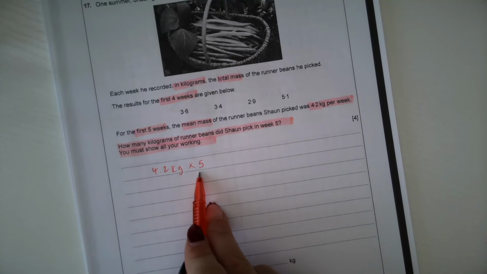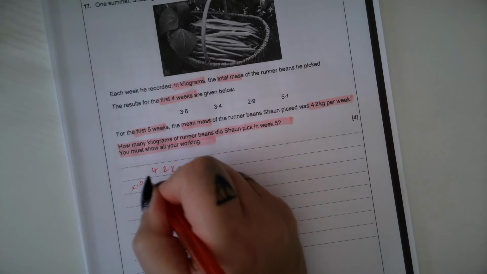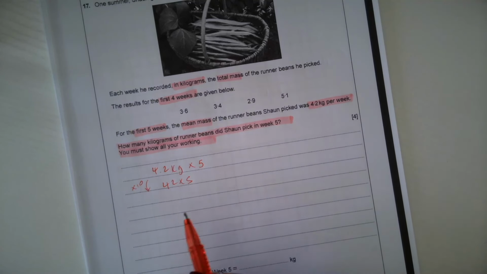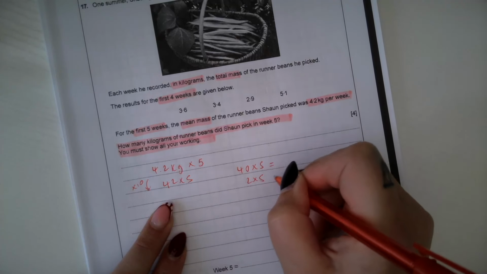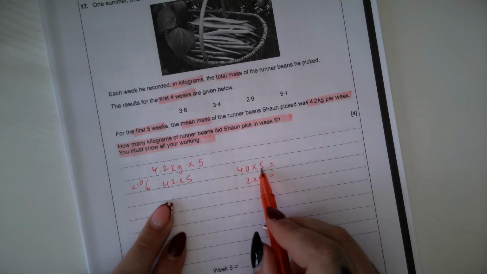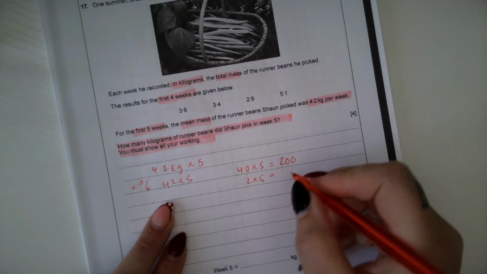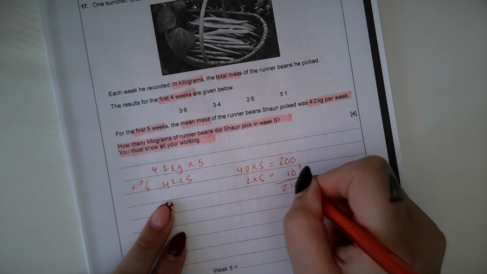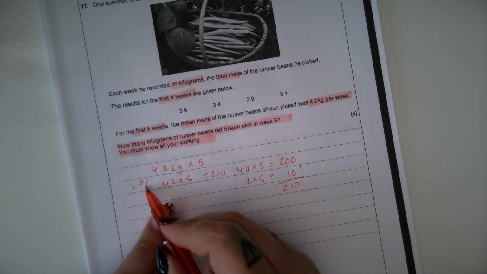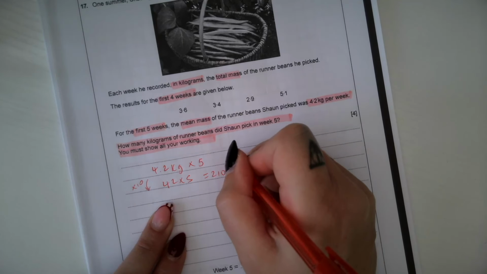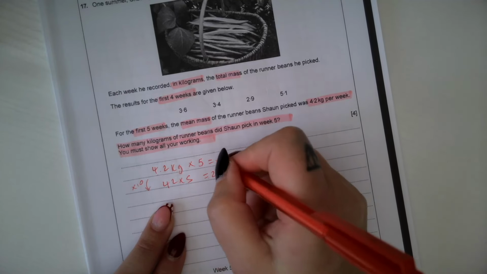Okay, so we're working with decimals and a whole number. So I'm going to multiply 4.2 by 10. So I'm going to do 42 times 5, which is 40 times 5 and 2 times 5. 40 times 5, well, 4 times 5 is 20. 40 is 10 times bigger, so that must be 200. 2 times 5 is 10, so that's 210. Okay, so that equals 210, but we times by 10, so we've got to reverse that process. We've got to divide by 10, so 4.2 times 5 must be 21.